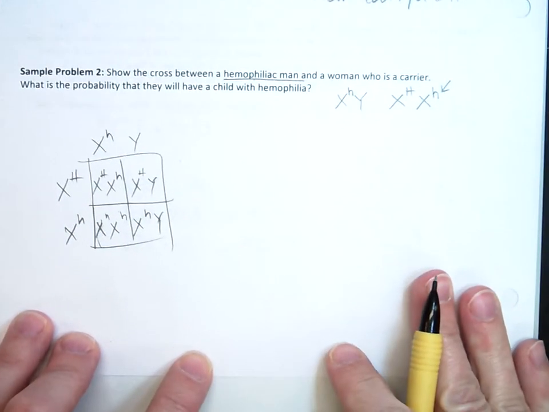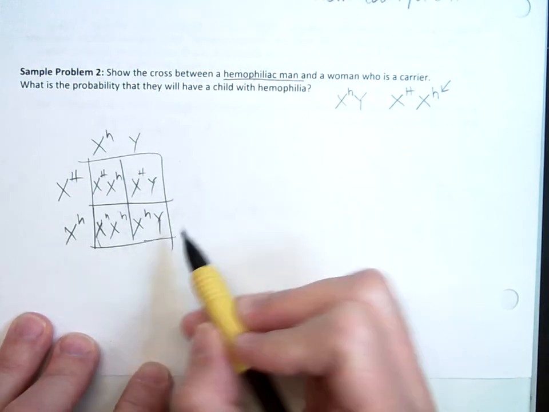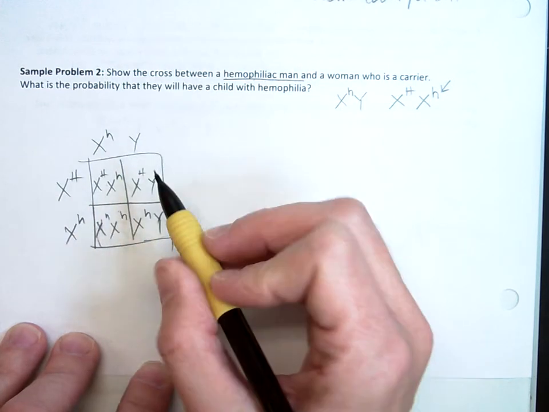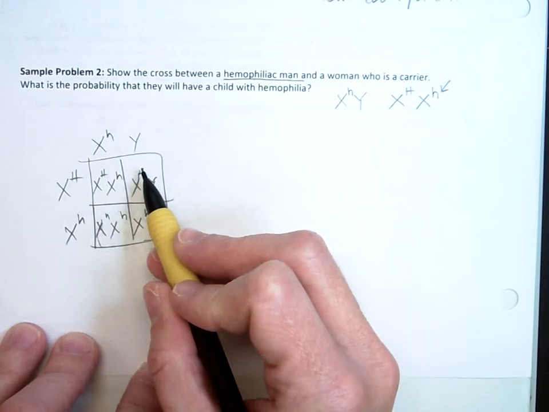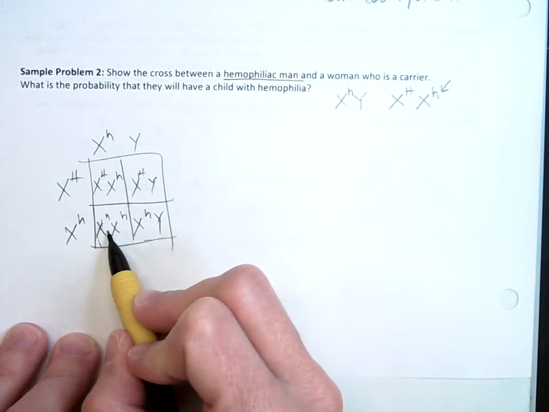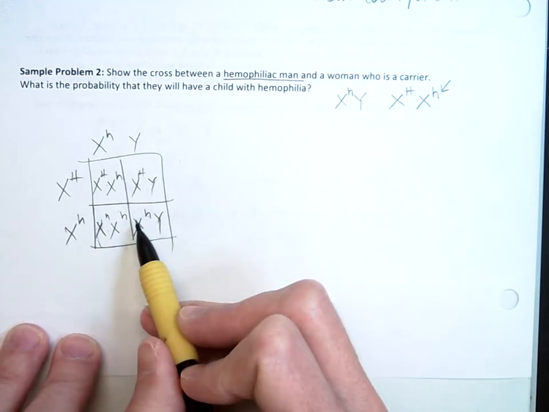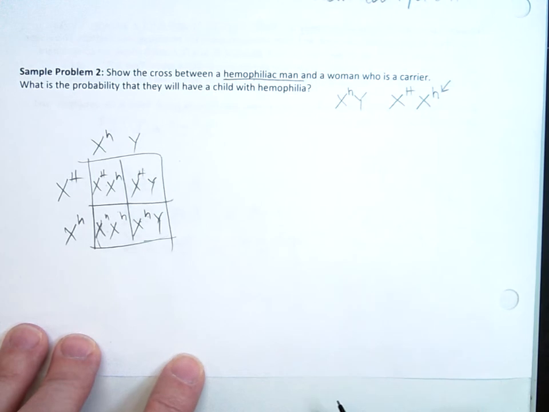Okay, so here's our Punnett square. Let's take a look at it. Daughter that's a carrier doesn't have it. Here is a son that does not have it. Here's a daughter that does have hemophilia, and here is a son that does have hemophilia. If there's no dominant allele, that means they have the disease.